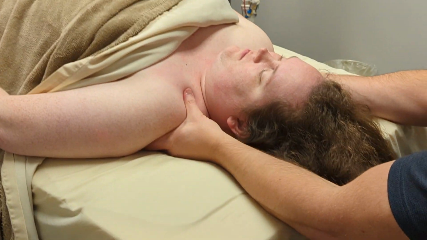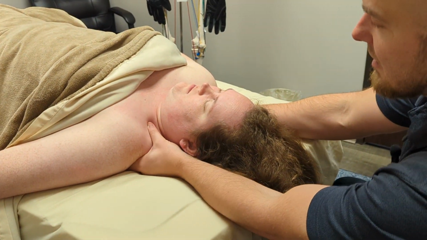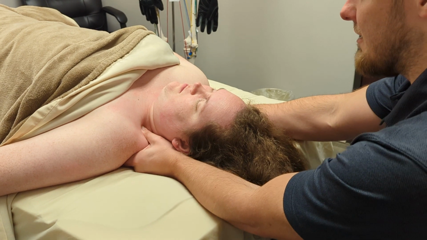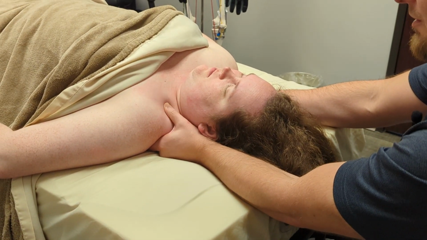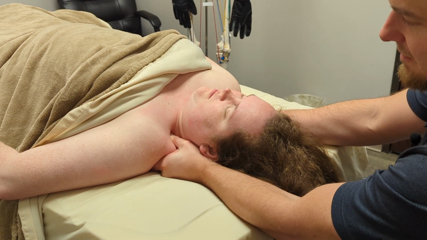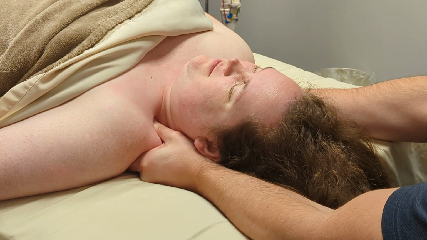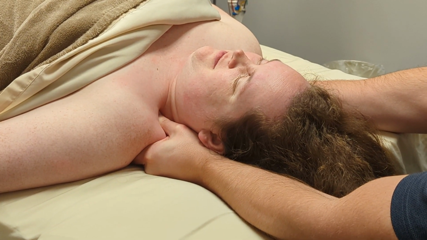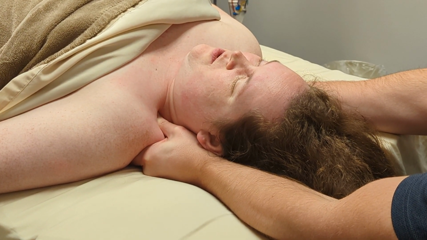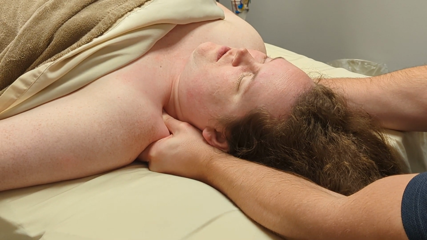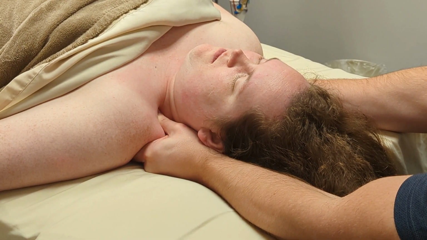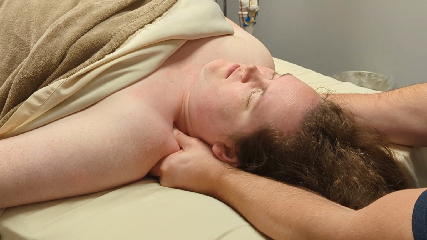And last on the scalene, so one of the scalene's jobs is to assist in breathing. So I'm going to press in on it, and she's going to take a deep breath. And relax. And again, try not to have nails if you're doing this.